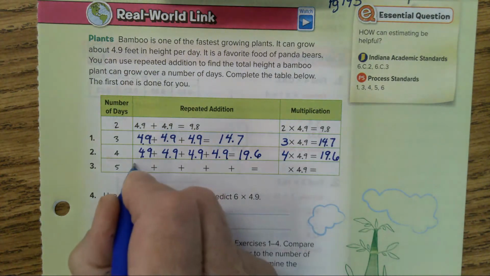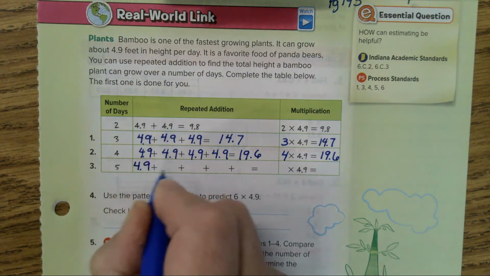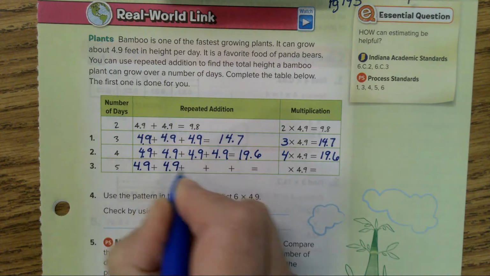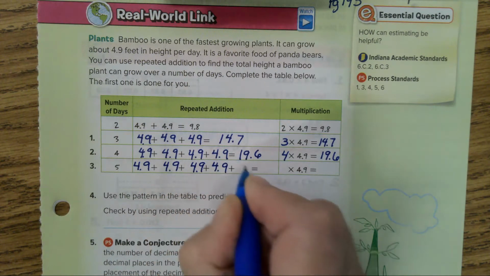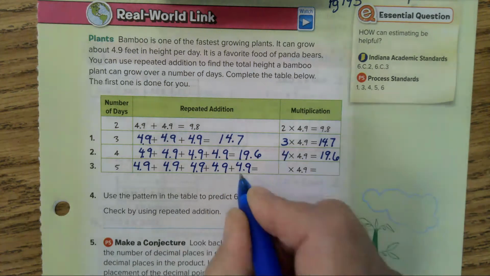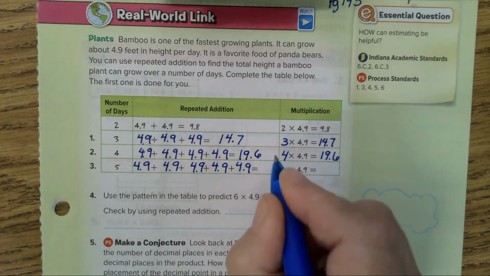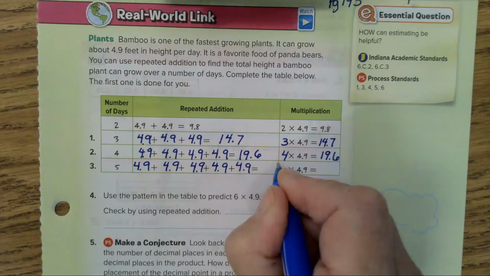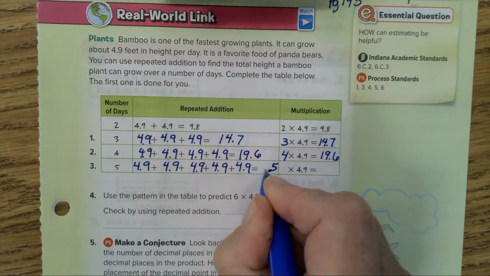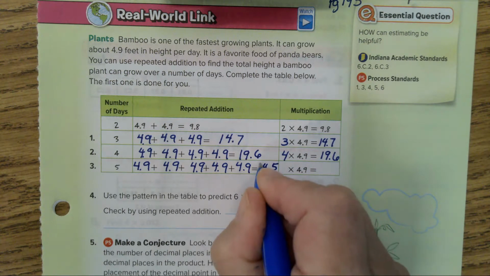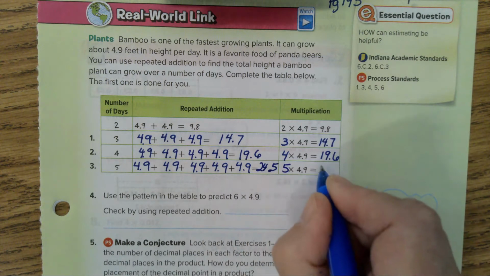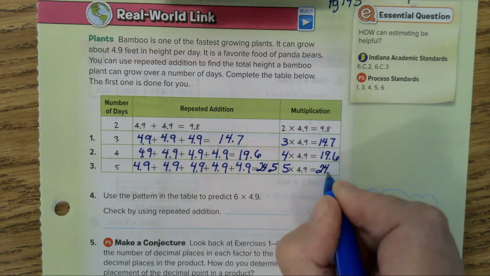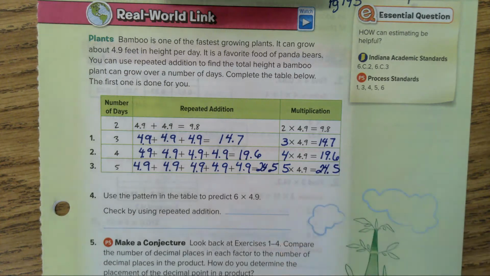Now, let's show it one more time. This time we will write it down 5 times. So if I add 4 9/10 to 19 6/10, with the decimal point, you have 24 5/10. So 5 times that will give you 24 5/10.